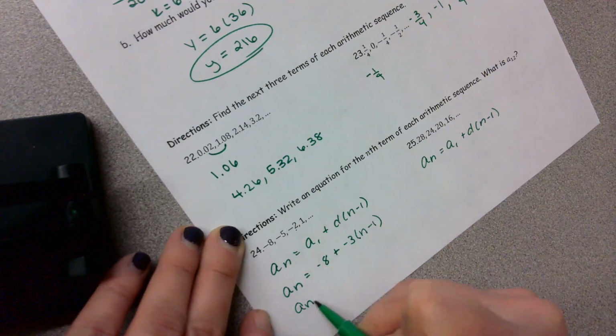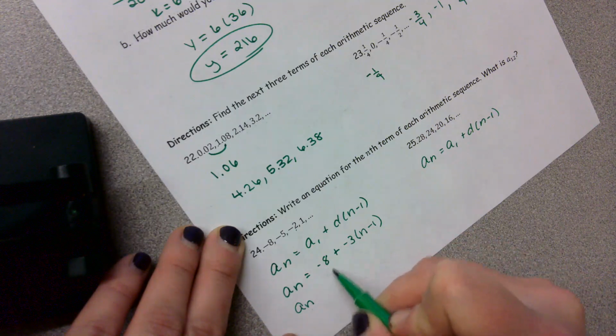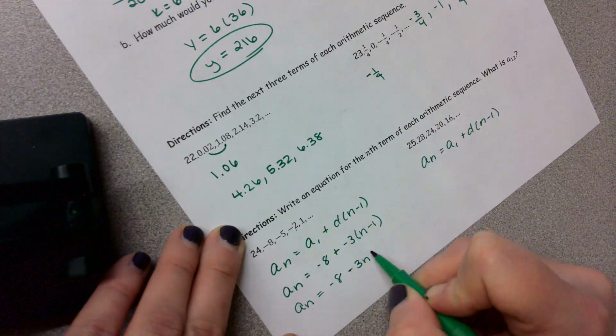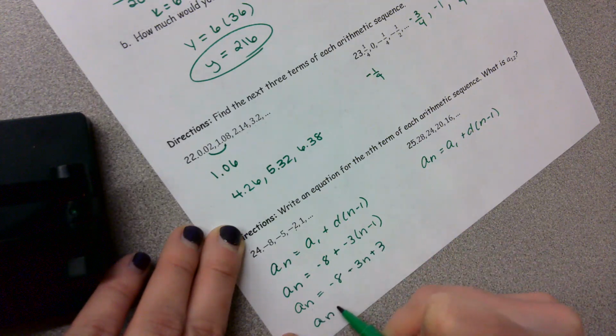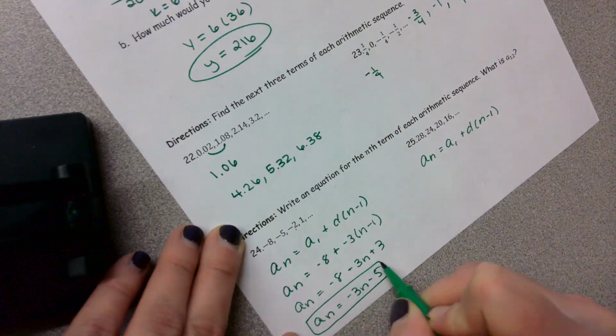And what does n minus 1 mean? Well, if you're trying to find n terms, you're adding 1 less than that many terms because you already have the first one. So this is going to be negative 3n and then plus 3. So a sub n equals negative 3n minus 5 is your equation.